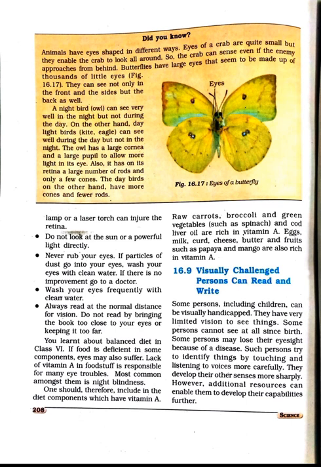If particles of dust go into your eyes, wash them with clean water. If there is no improvement, then consult a doctor. Your eyes should also be washed frequently with clean water. Always read at normal distance for vision. Do not read by bringing the book too close to your eyes or keeping it too far.